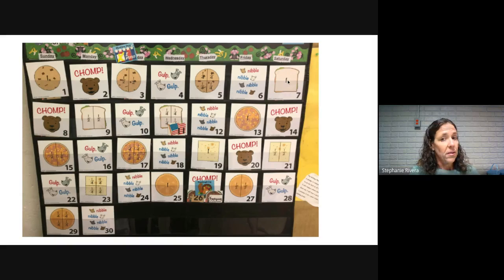Then we had a sandwich, a pizza, a cracker, and a pie. And we had each one of those pieces of food as a whole, as halves, and as fourths. And the key there with the fractions is that we're always dealing with equal pieces. Now take a look at that calendar. Do you see any pattern that we were finding as we went through our calendar?